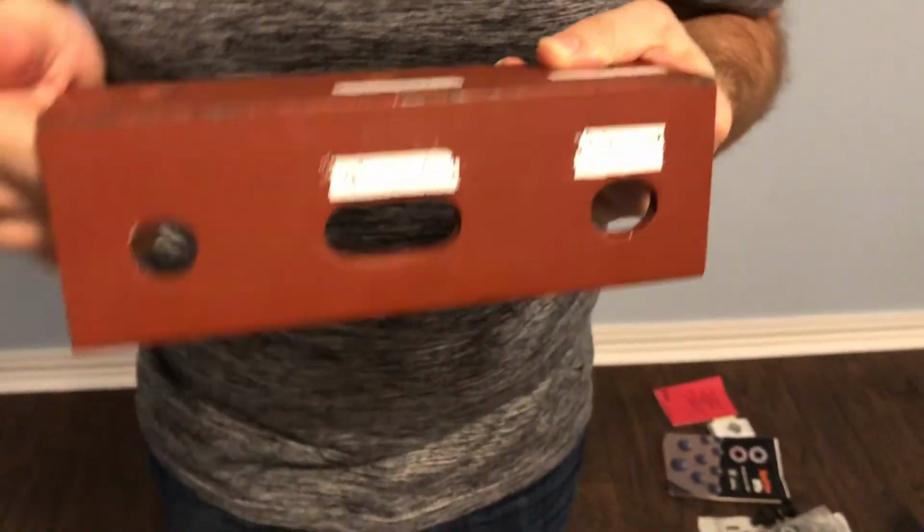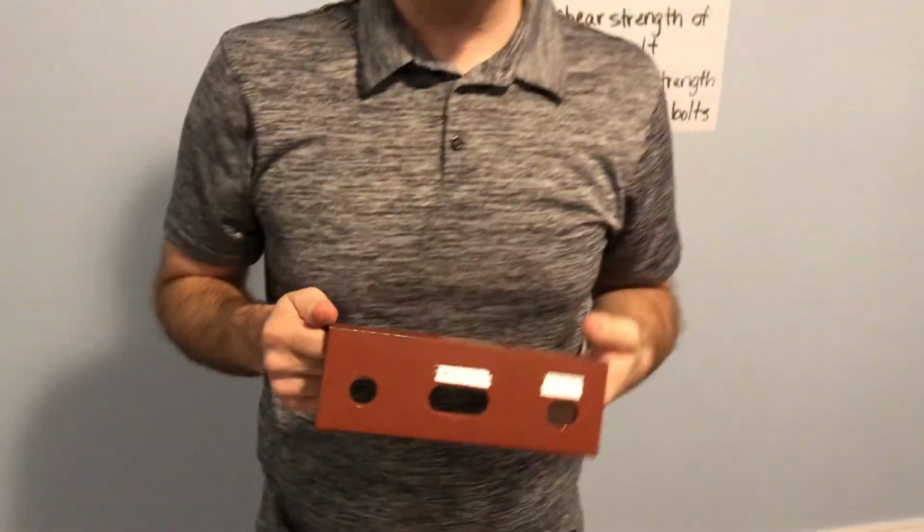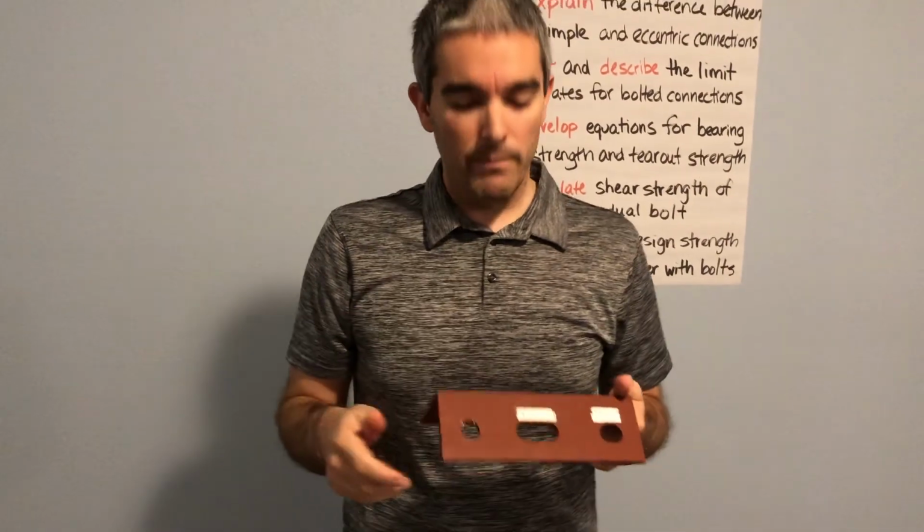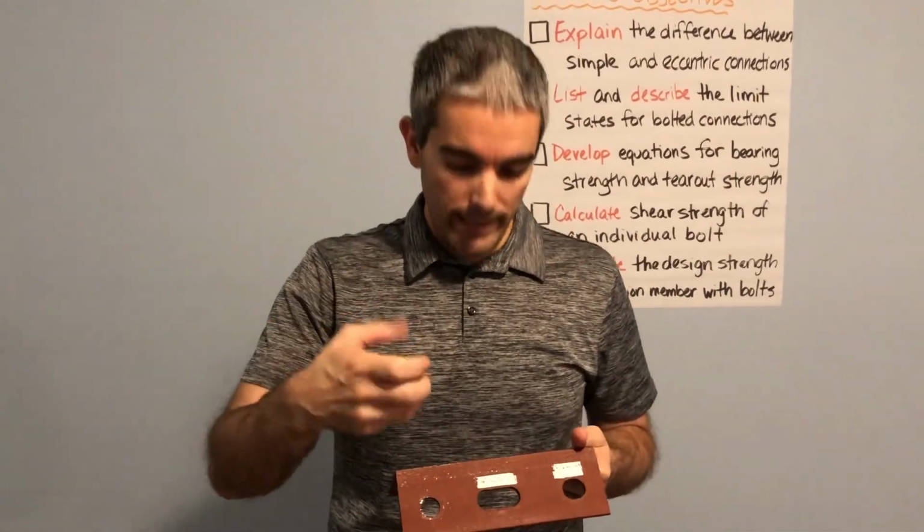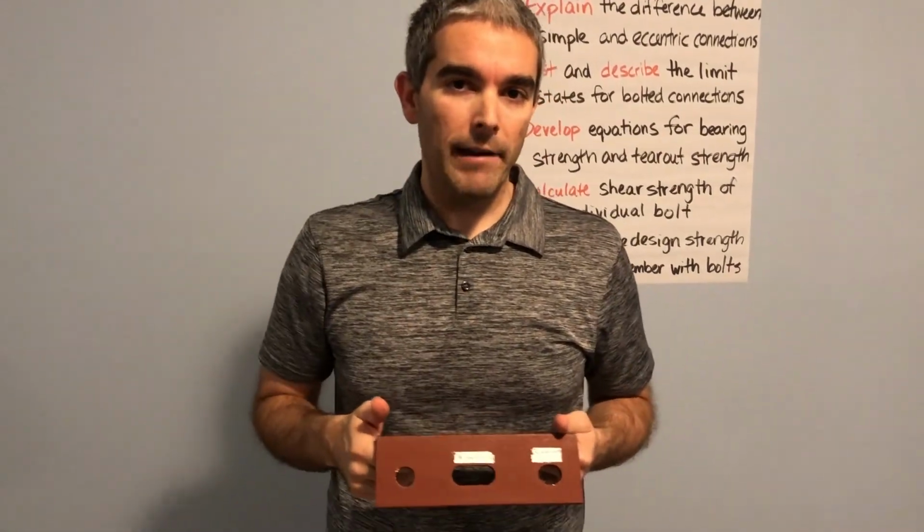A lot of times with slotted holes, that's where we're going to use what we call a slip critical connection, where we want to tension that bolt and prevent that slide, using the tension force from the bolt to create friction between the two connecting elements.